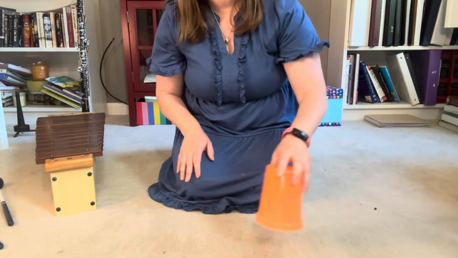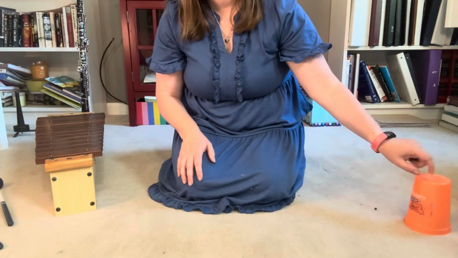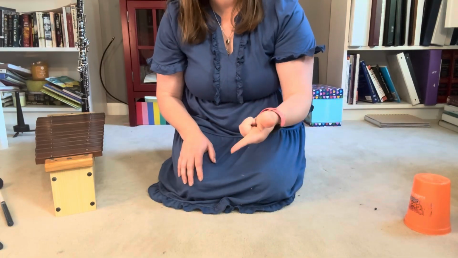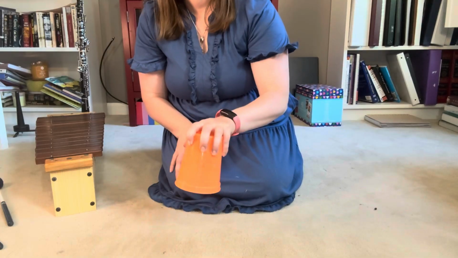So the song starts off really simple like this. You pick up on the pickup notes, and then you pass on the downbeat. So the downbeats, 1 and 3, you pass, and the upbeats, 2 and 4, you grab and pick it up.